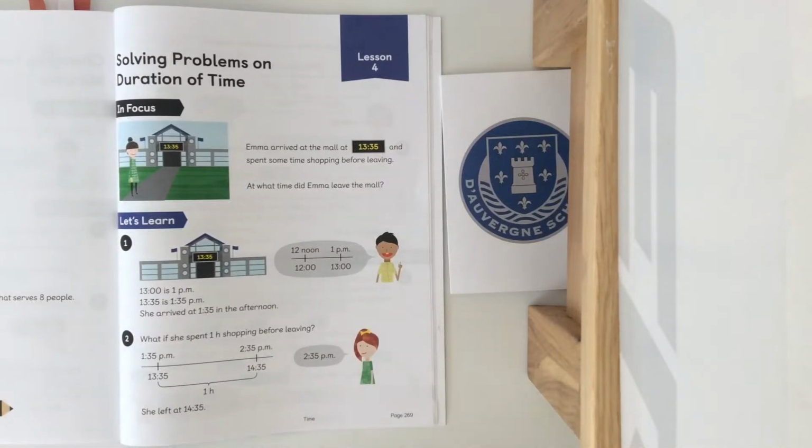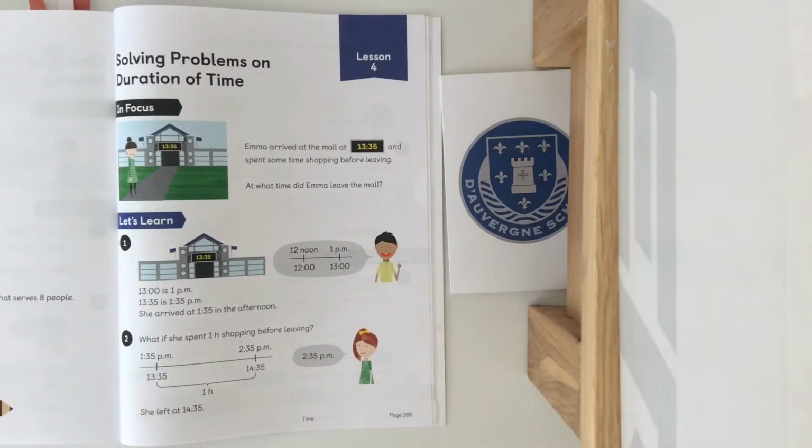Emma arrived at the mall at 13:35 and spent some time shopping before leaving. At what time did Emma leave the mall? So does it tell us how long Emma spent shopping? It tells us the time she arrived, but it doesn't tell us how long she spent shopping.